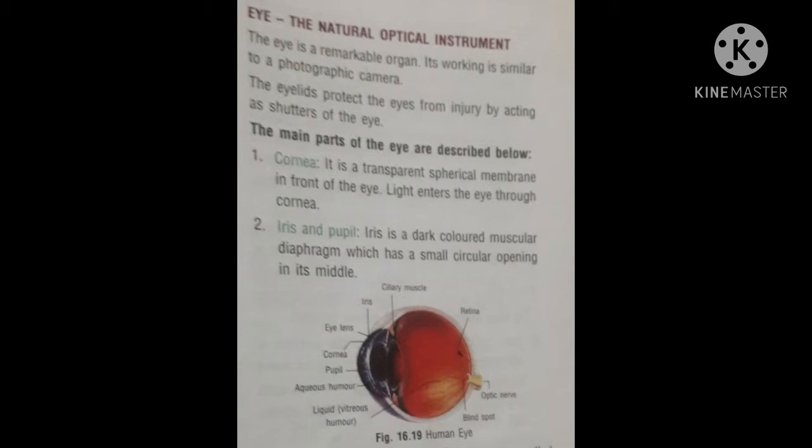Now main parts of the eye, these are described below. First part is cornea. It is a transparent spherical membrane in front of the eye. Light enters the eye through cornea.